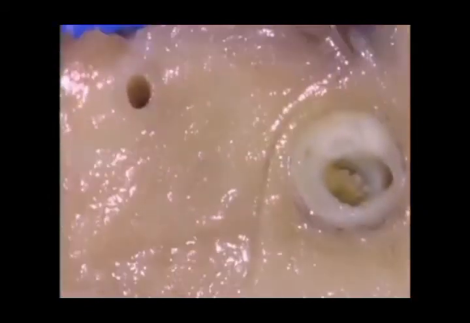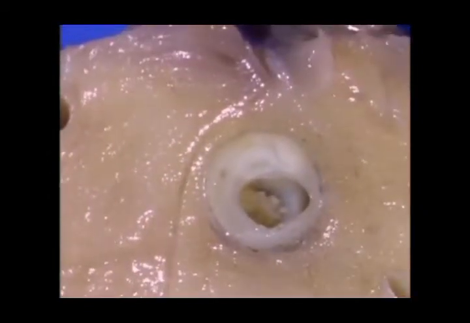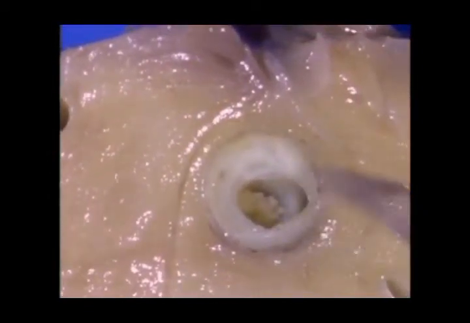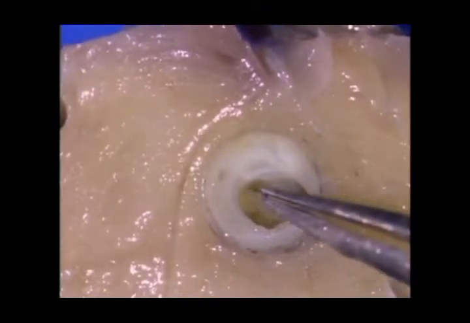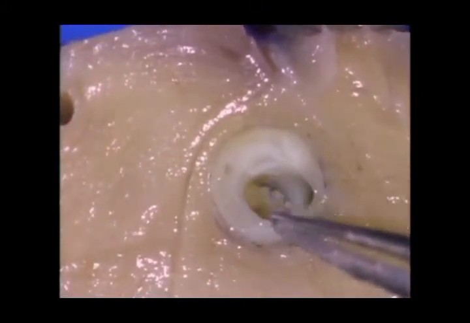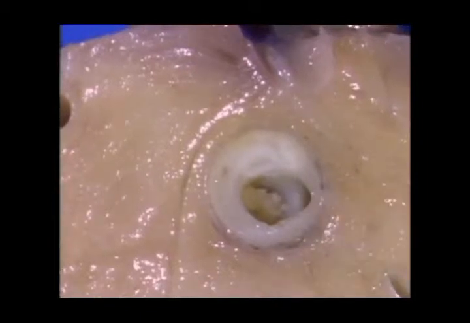In the next section, we can now look down into the lumen, and you can see there that there is the intimal tear clearly visible there. So there is actually an intimal tear present.